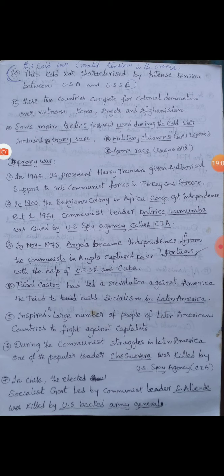In November 1975, Angola, one of the countries in Africa, became independent, and the communists in Angola captured power. Angola got independence from the Portuguese. Later, the communist party established a government in Angola with the help of Cuba and USSR.